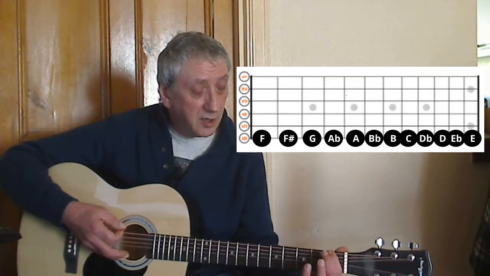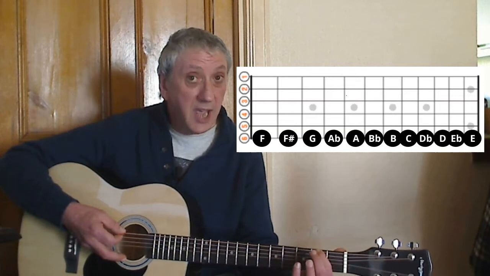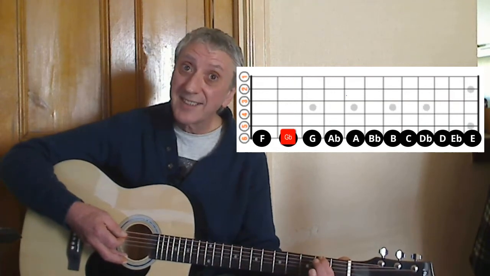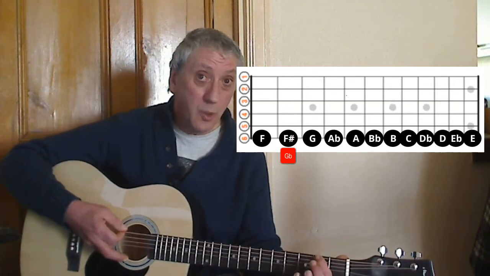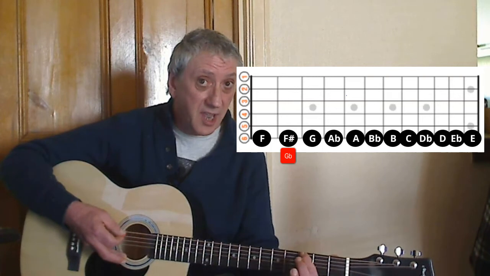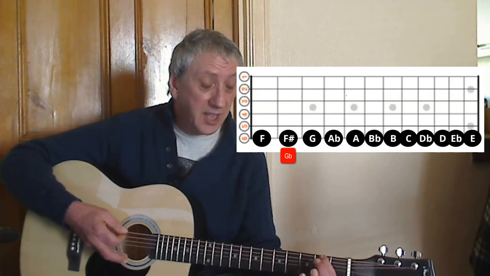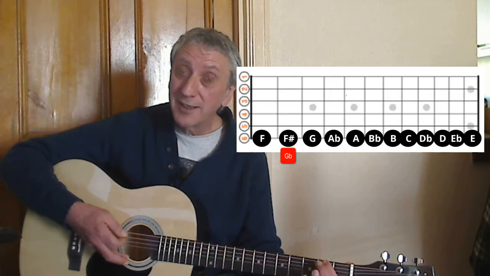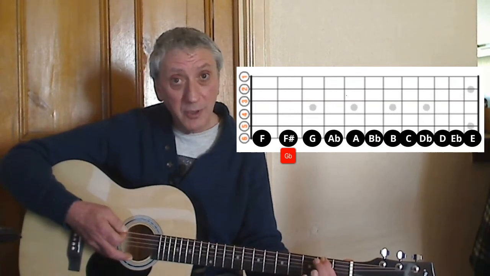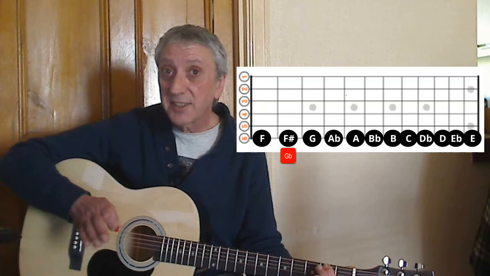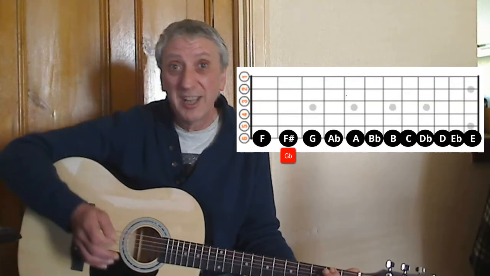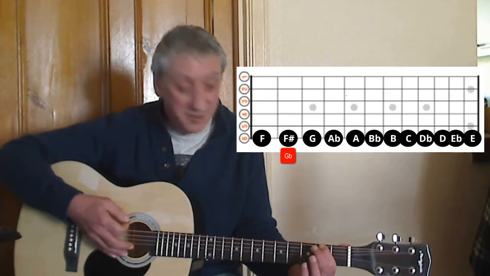There. If we move up one, it's going to be F sharp. Yeah? But it's also G flat, because it's a note lower than the G. But that's lower, so it's G flat as well. Alright? So F sharp and G flat are exactly the same note. It just depends how it's written on what you're looking at. It's the same note. Alright?